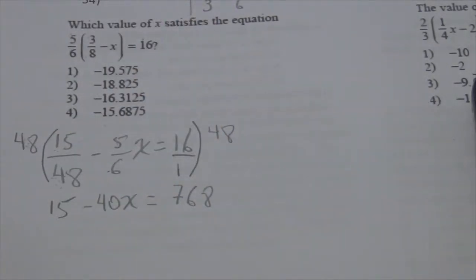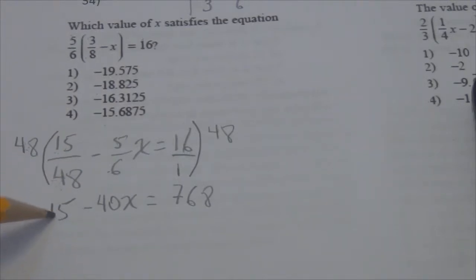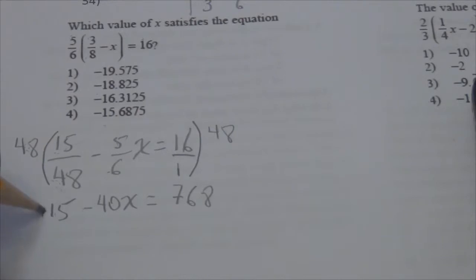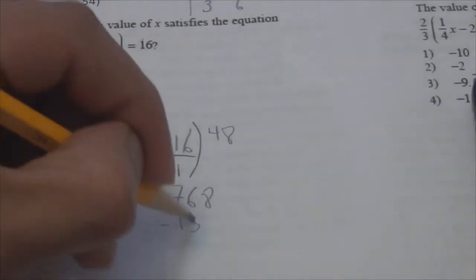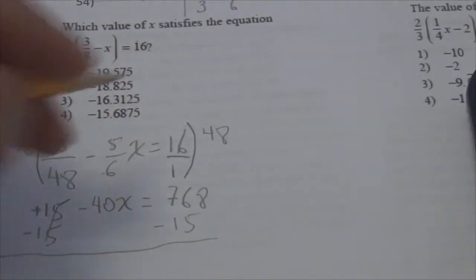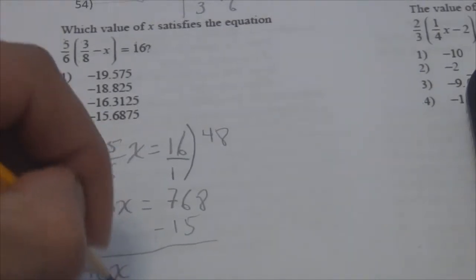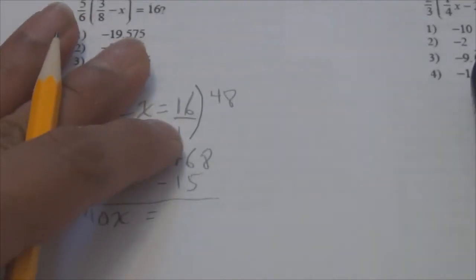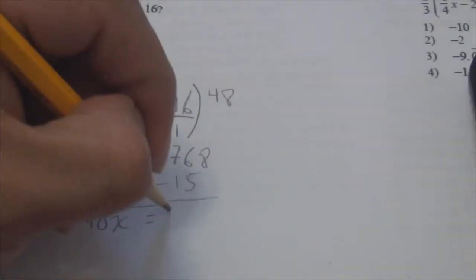Now the next rule, do I have variables on both sides? No. Do I have additive inverse? Yes. Look, 15 is being added, not subtracted. The sign to the left is what determines whether it's been added or subtracted. So 15 is being added to negative 40x. To get rid of it, I'm going to subtract. I'm going to use the additive inverse. So now I have negative 40x equaling, what is 768 minus 15? Okay, 753.